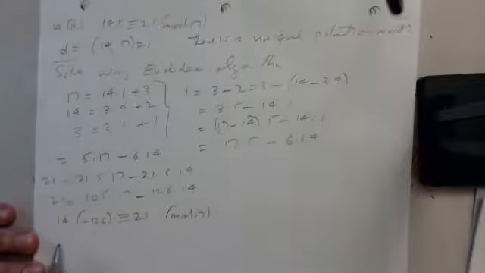Well, so this says that 14 times minus 126 is congruent to 21 mod 17. So the solution is, this is not the best way to write it, x congruent to minus 126 mod 17. I want the least non-negative residue.